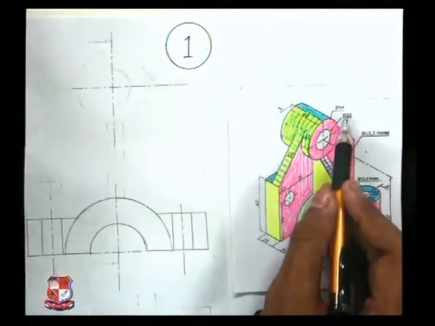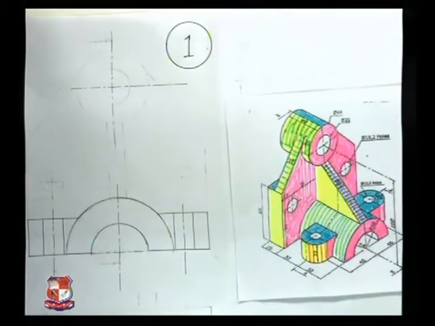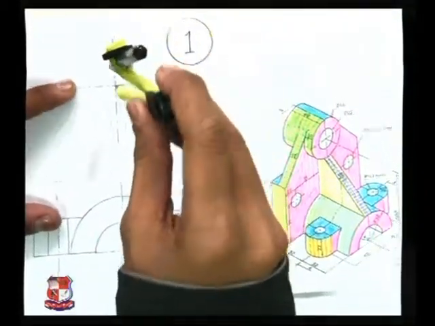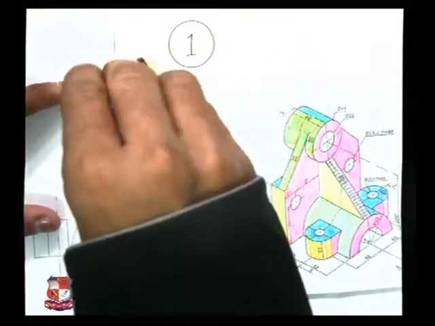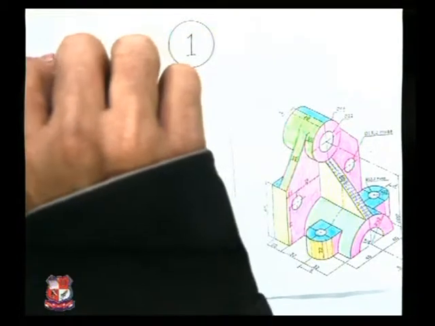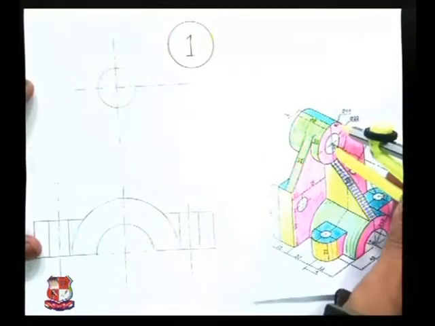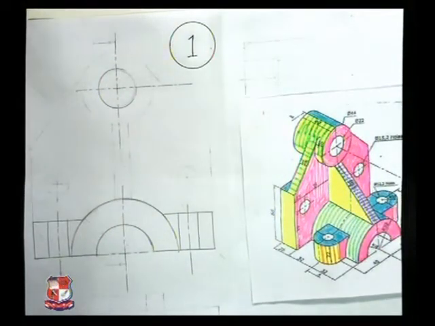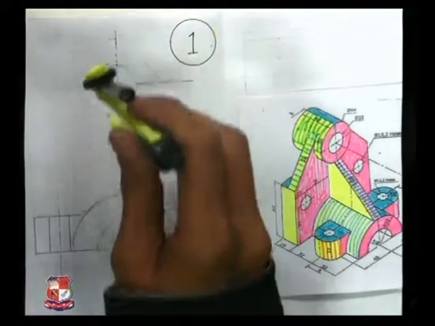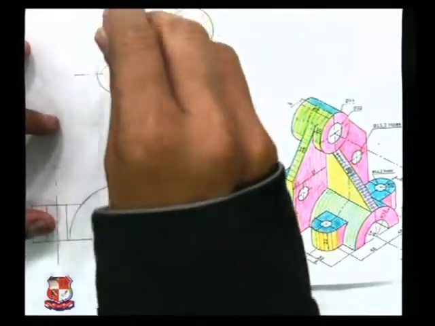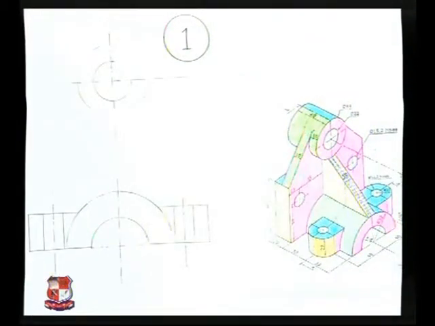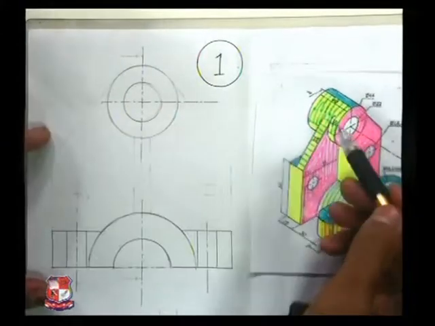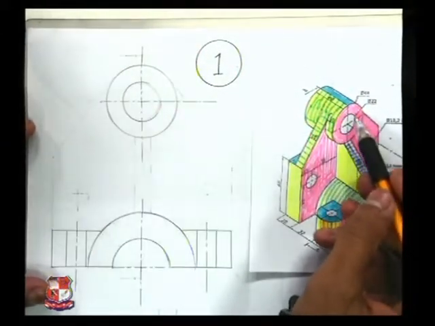And taking this point as a center, draw this circle. The diameter of this circle is given as 22, so radius is equal to 11 millimeter. So take 11 millimeter as a radius and draw a circle from that center like this, and then an outer circle having 44 millimeter diameter, so 22 millimeter as a radius, and draw an outer circle like this. So till now we have drawn this upper cylindrical portion, pink colored portion.